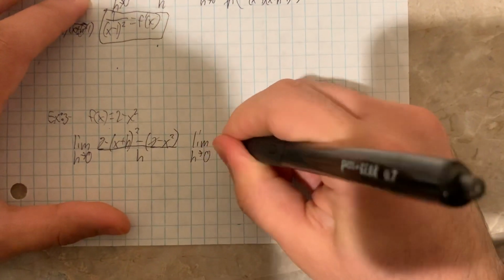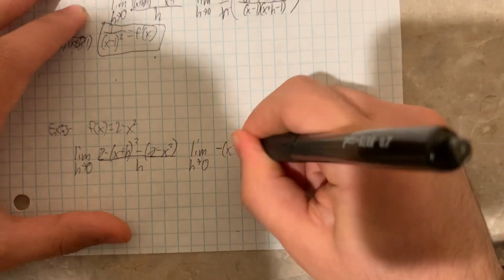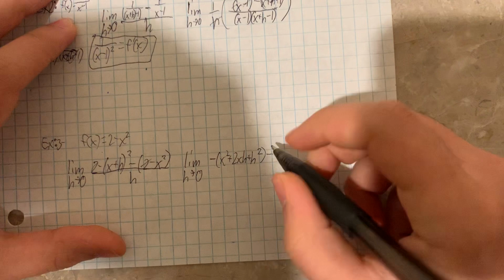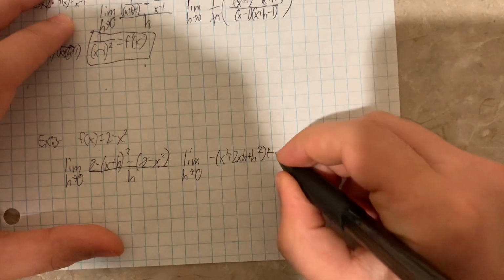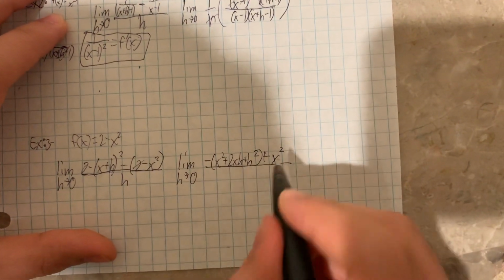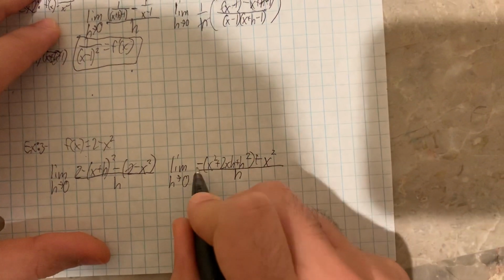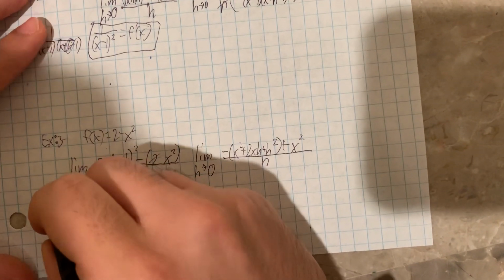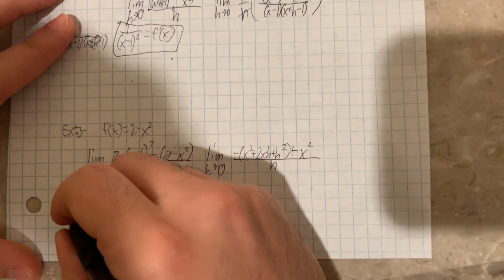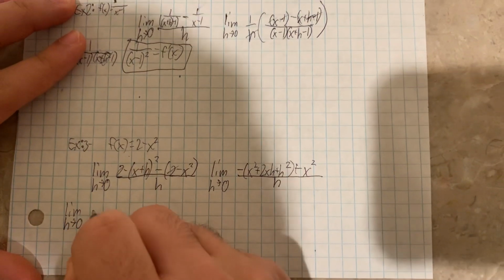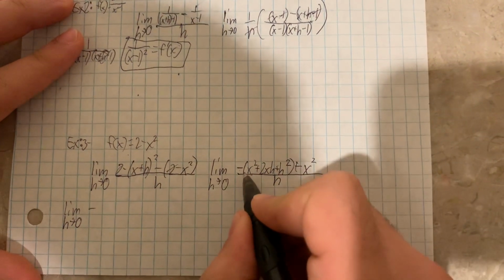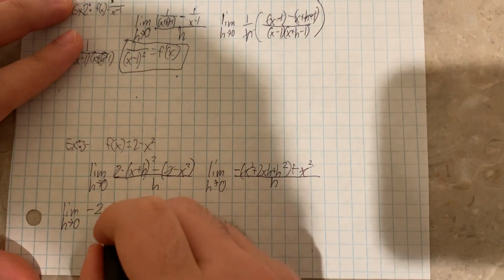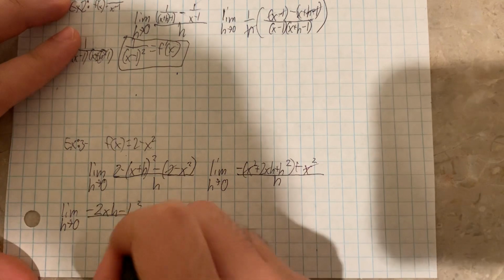So negative x squared plus 2xh plus h squared minus plus x squared over h. We can distribute the negative over. We get the limit as h approaches 0 of negative, we can cancel these ones out, negative 2xh minus h squared over h.